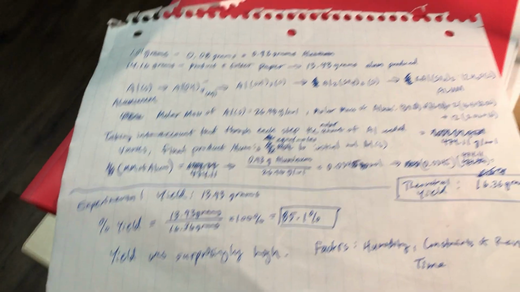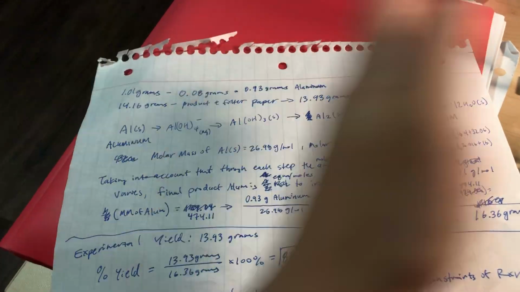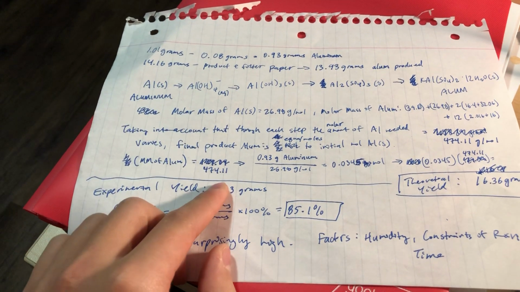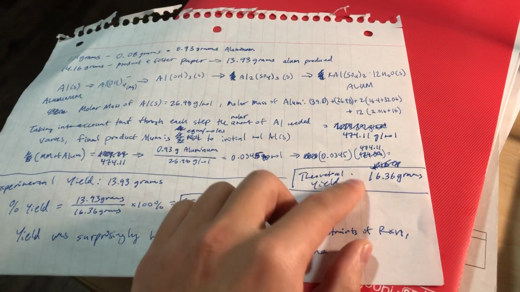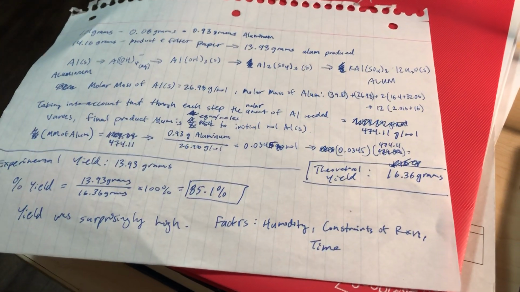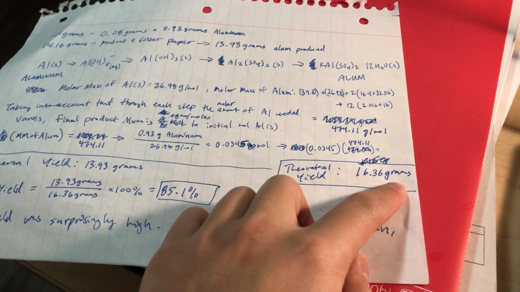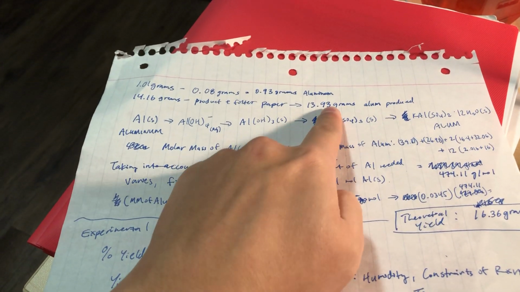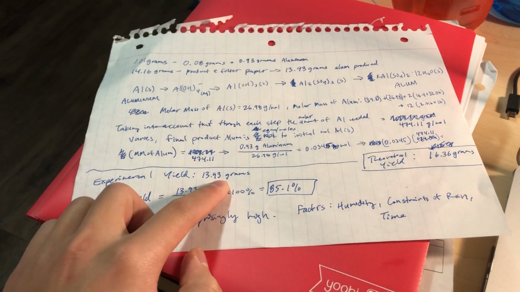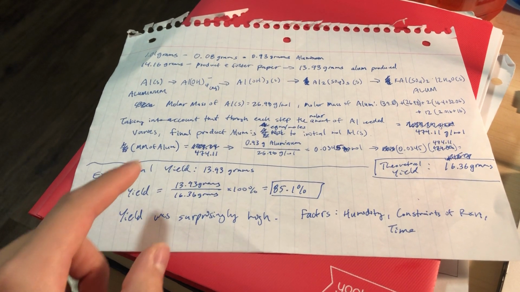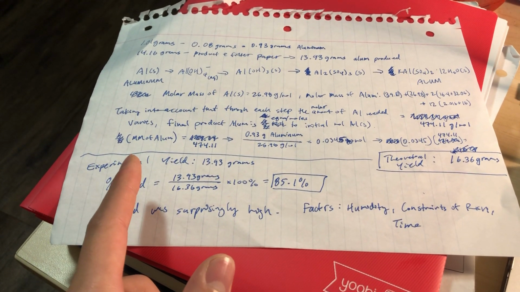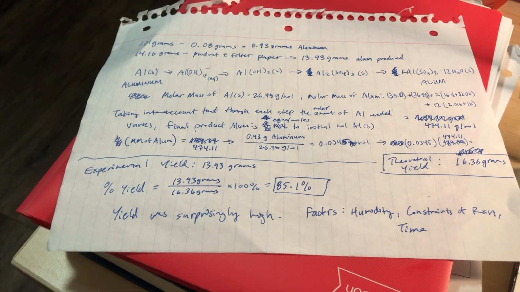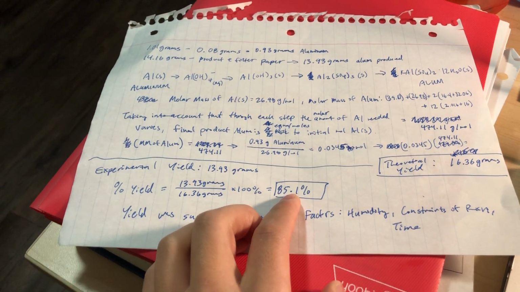And then we know it's a 1-to-1 ratio. If we put in 1 mole of this, we get 1 mole out. So that's why we take the number of moles of aluminum, multiply it by the molar mass of alum, and we get a theoretical yield. So what we should get if everything goes to plan is 16.36 grams of alum. And our experimental yield, which is how much we actually measured up here, is 13.93 grams. To calculate percent yield, we take the 13.93 grams divided by the 16.36 theoretical, so experimental over theoretical, and then we multiply by 100%, and that gives us 85.1% yield, which is pretty good.